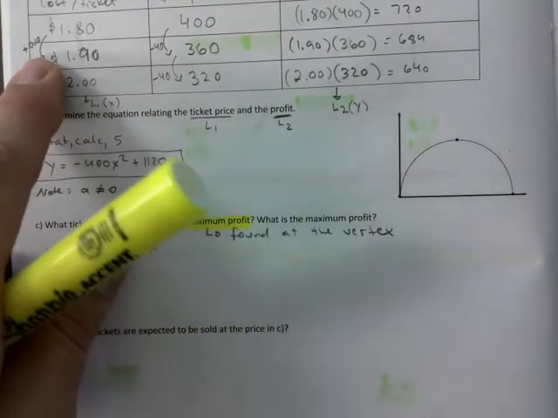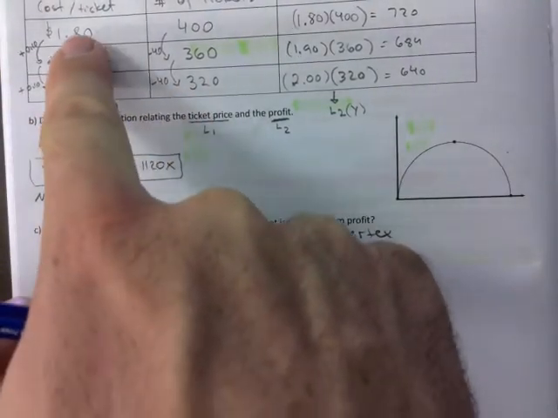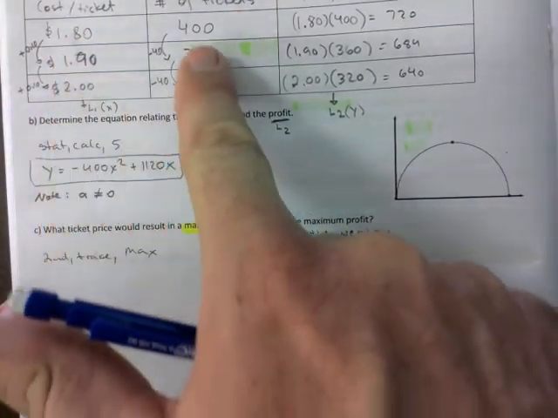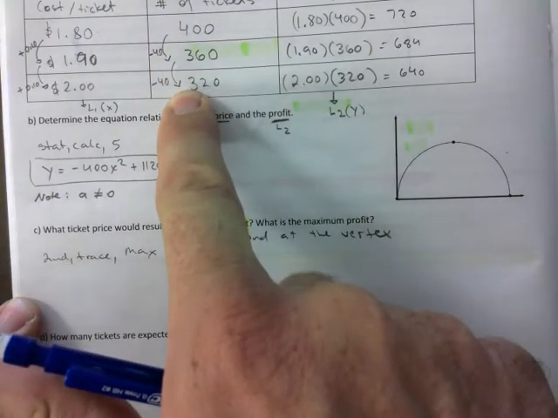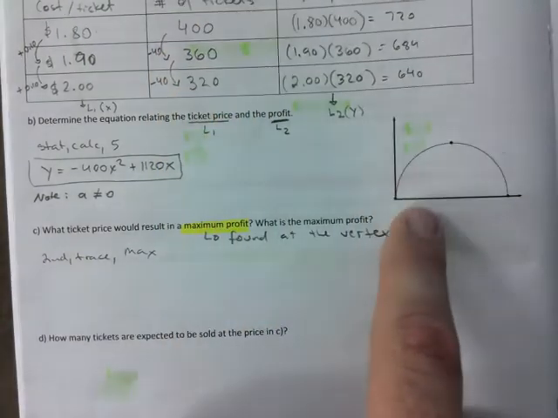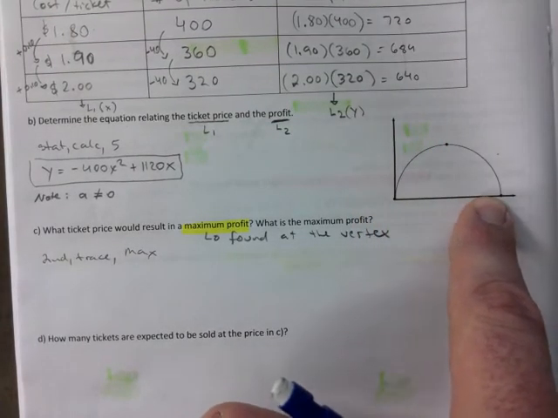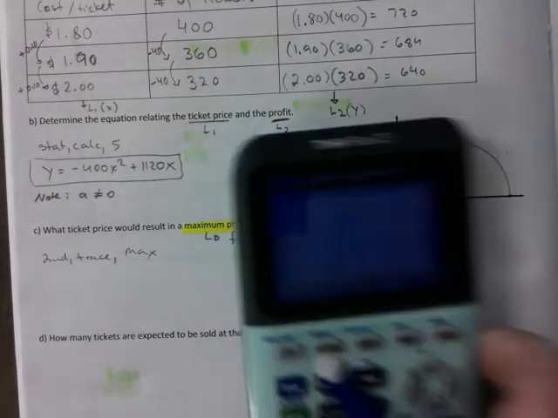Maybe you were subtracting instead of adding. Maybe you mixed up and went down by 40 here and up by 0.10 here. Something is seriously wrong there. The profit type question will always go like that, most likely. Anyway, let's go ahead and find it.